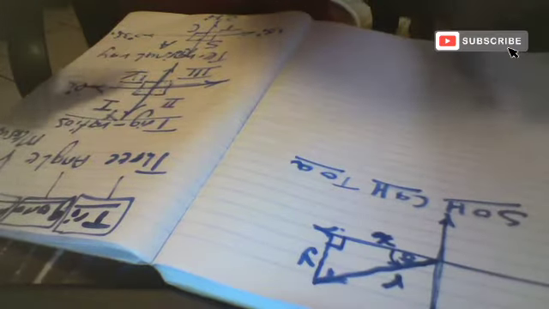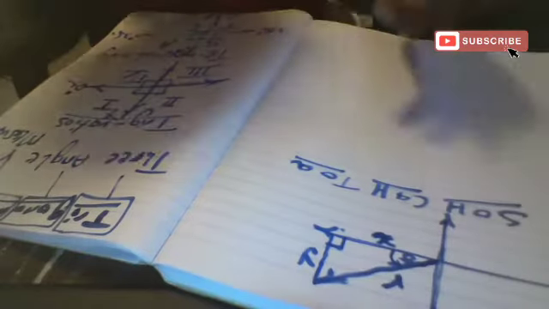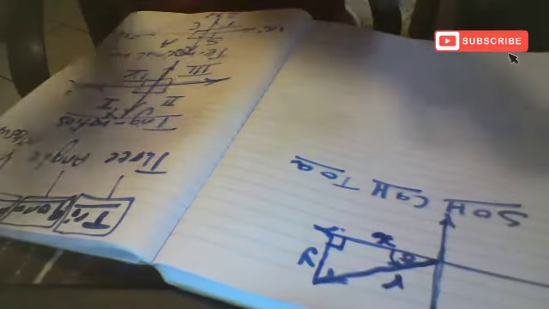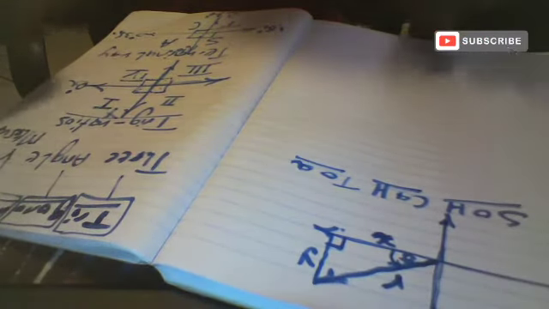What do I mean now? Your adjacent side. What are you talking about? Come on, guys. I'm sure you are familiar with a right angled triangle, right?